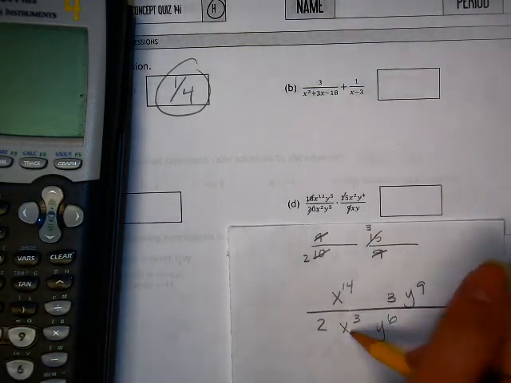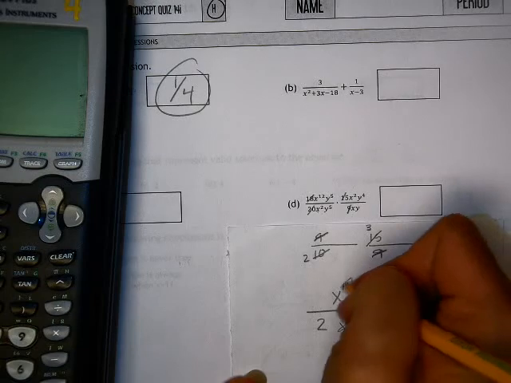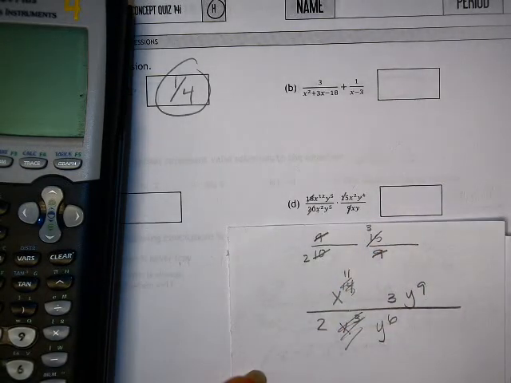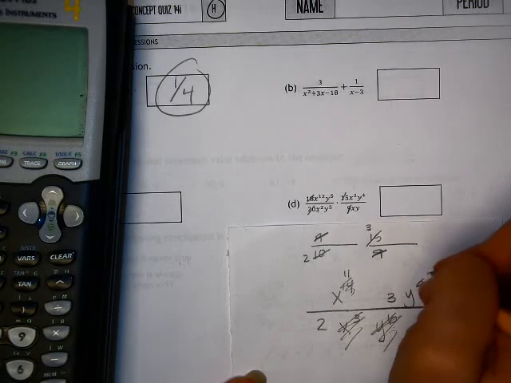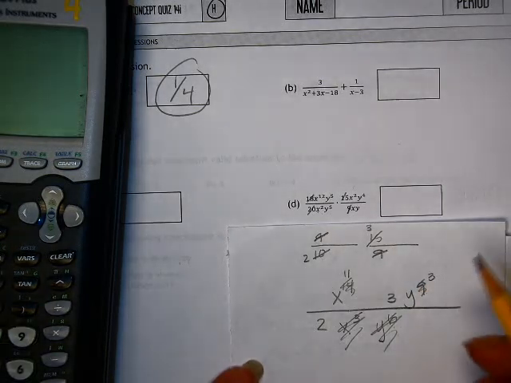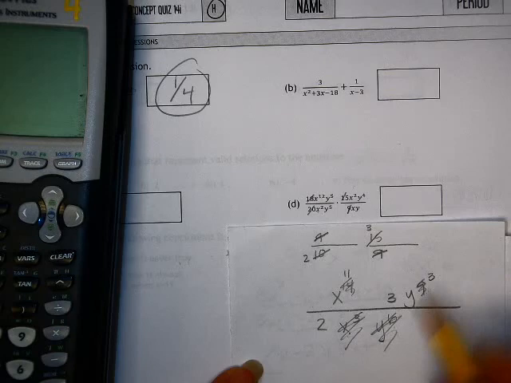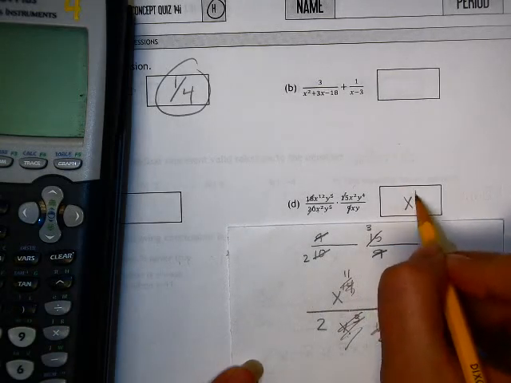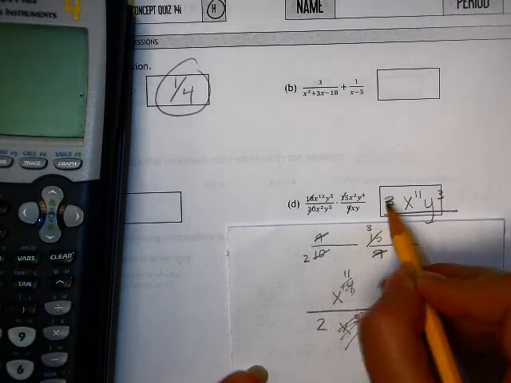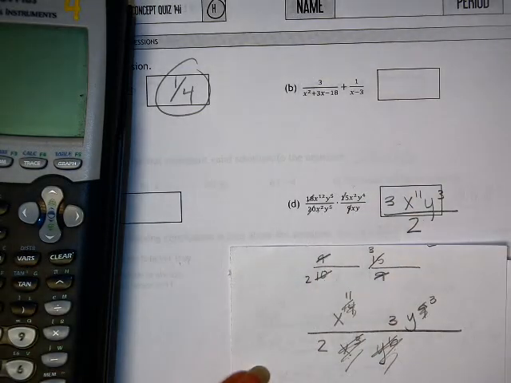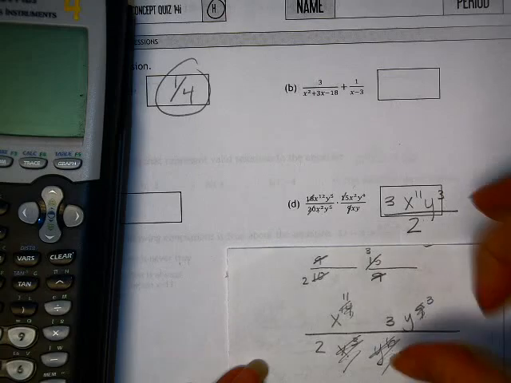If I have 14 on top and 3 on the bottom, all of those are going to go away, and that's going to leave me with 11 more. And if I have 6 on the bottom and 9 on the top, 6 of them are going to go away and leave me with 3. So I have no x's and y's on the bottom, but I do have an x to the 11th on the top, and a y cubed on the top, and a 3 on the top, and a 2 on the bottom.